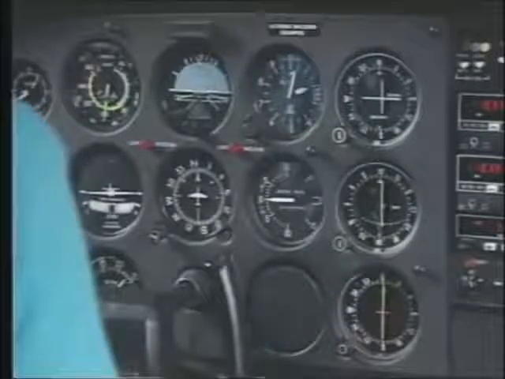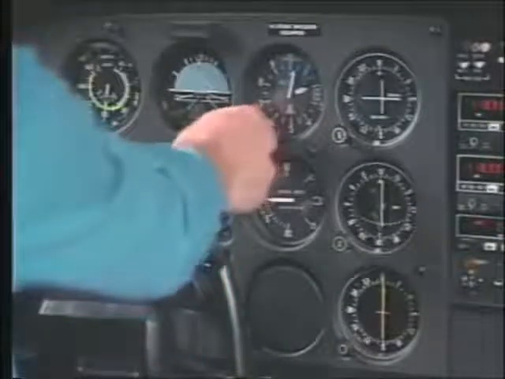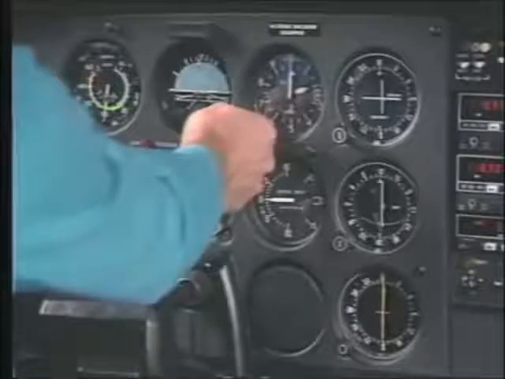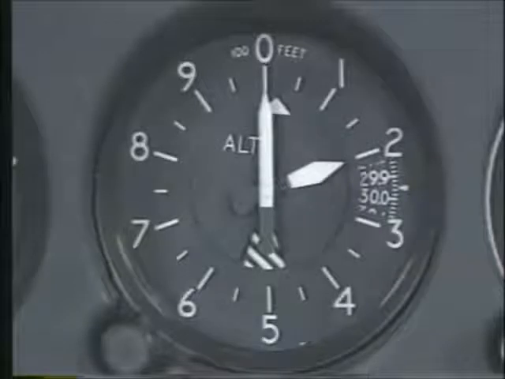The best way to minimize this type of error is to periodically reset your altimeter to the current setting as reported by the nearest FAA facility. Keep in mind that an altimeter measures altitude above a specific reference. There are various types of altitudes depending on which reference you are using.